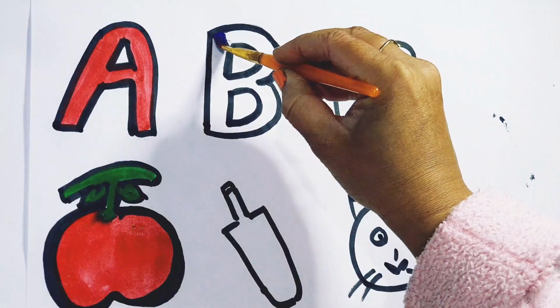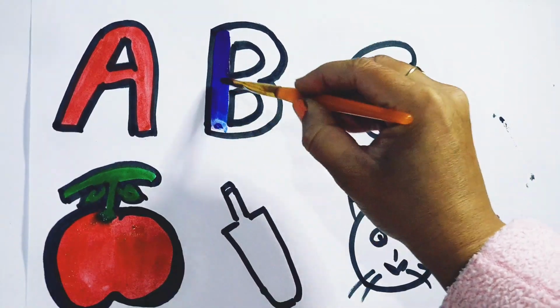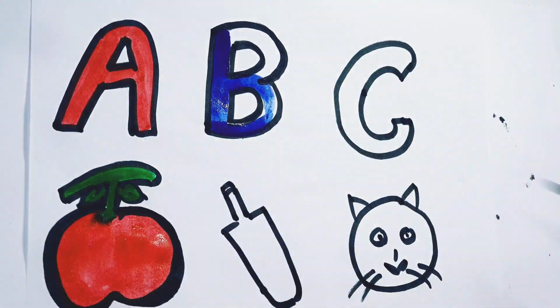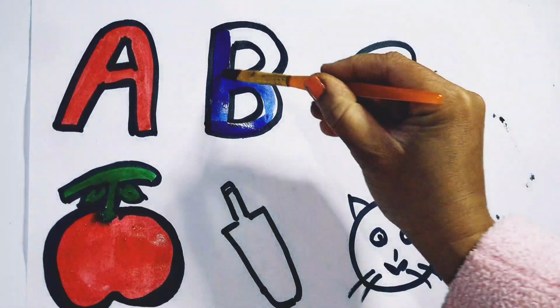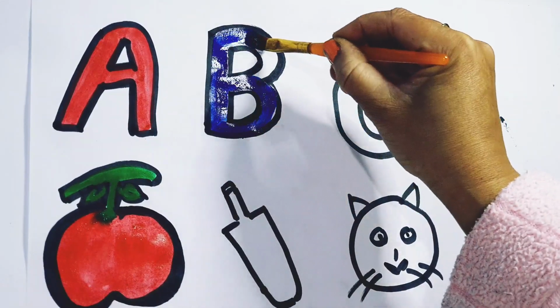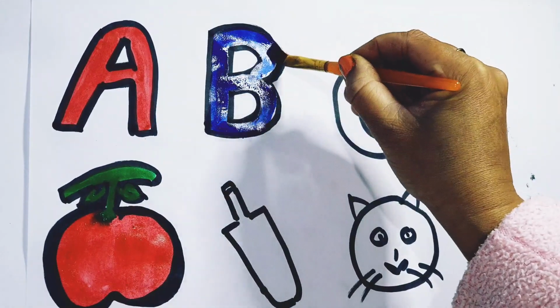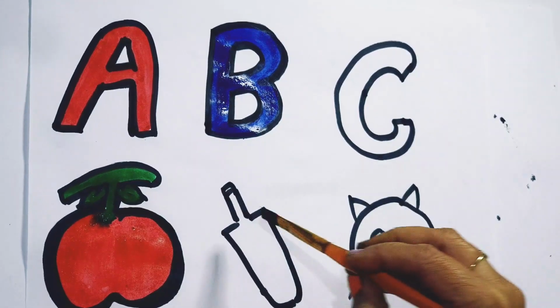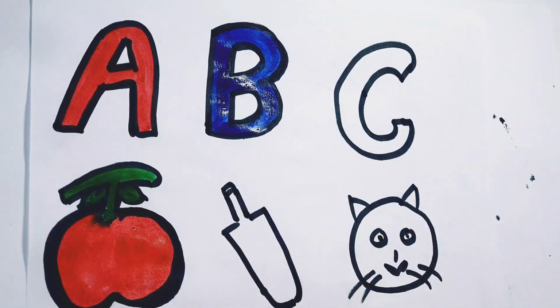Blue color. B for ball. B for ball. B for bat. B for bat.